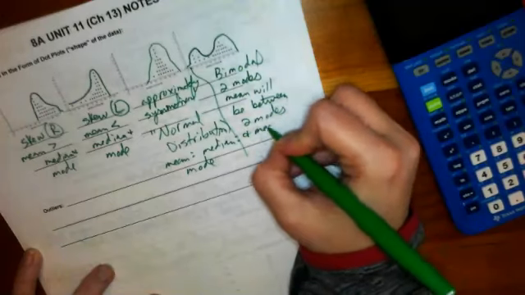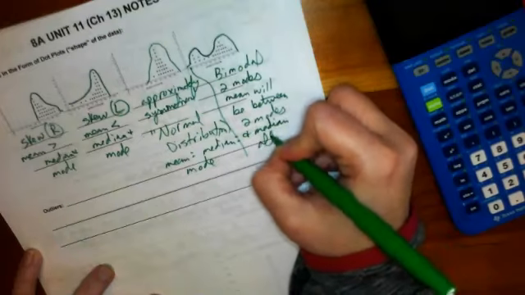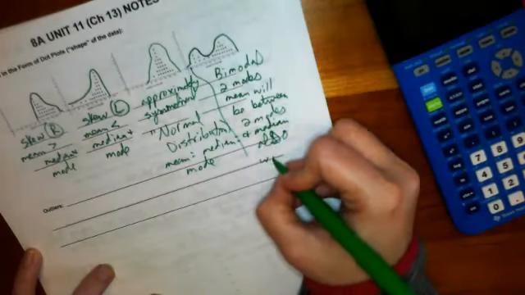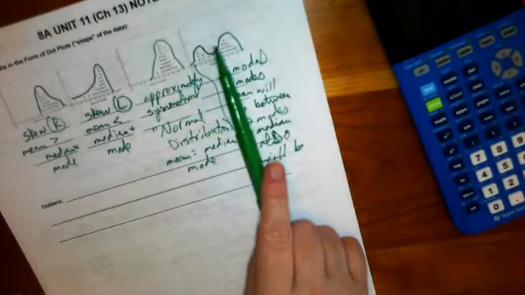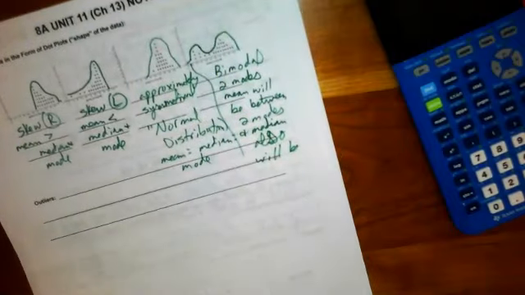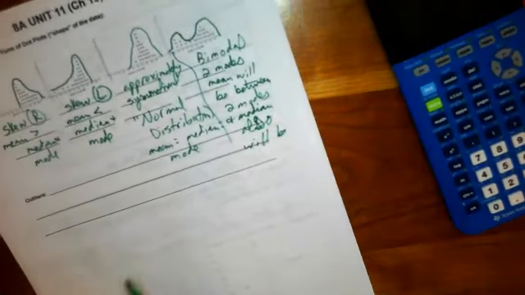And median also, oopsie, I can't spell, also will be, okay? But the important thing to see is that you have these modes, right? And then you're gonna know that the mean, and more often than not, the median is gonna fall in between, okay?